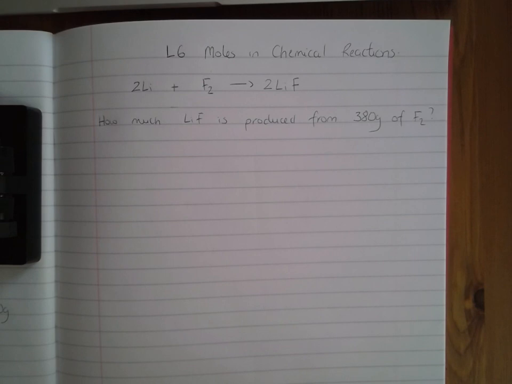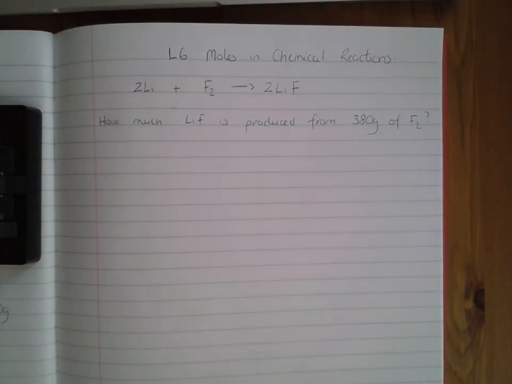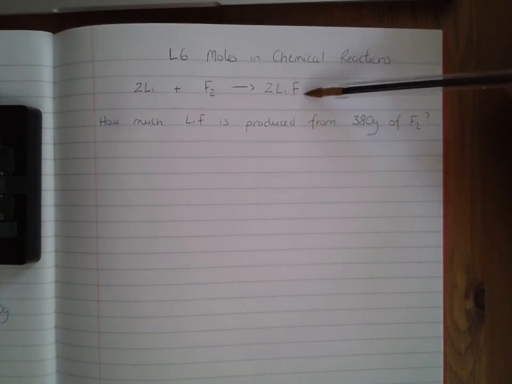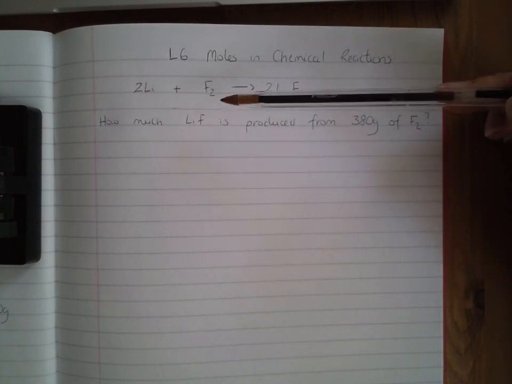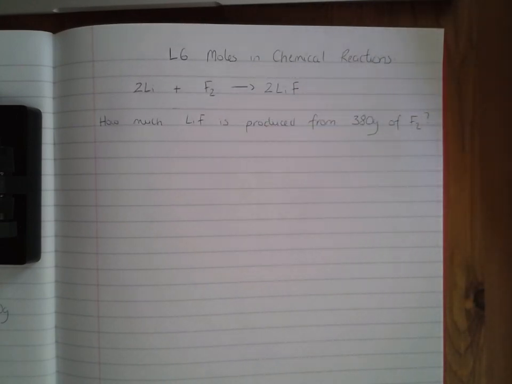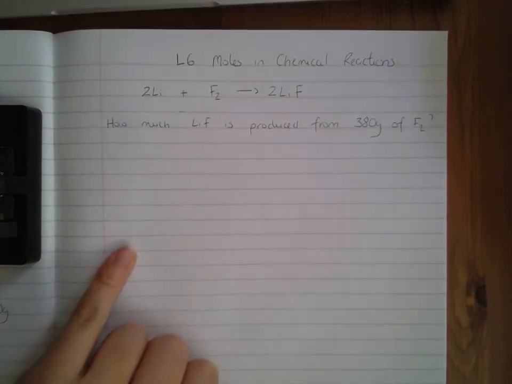But in all the previous tables, the ratio has always been 1:1. And in today's lesson, we're just going to look at a few examples where the ratio is not 1:1 and what you would do with that. So I've started off with a chemical equation and I've balanced it, and I've asked how much LiF is produced from 380 grams of F2.